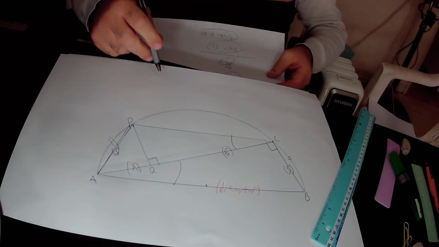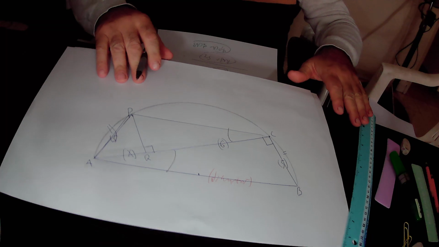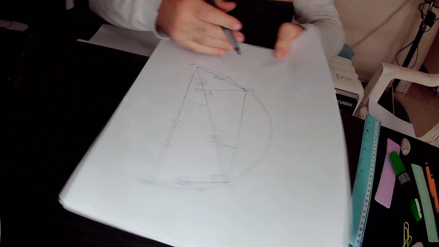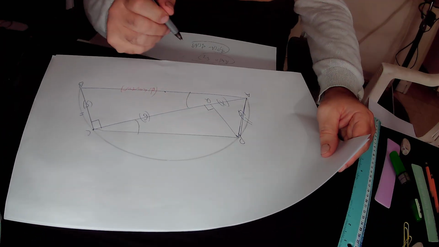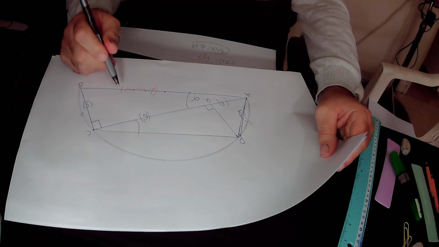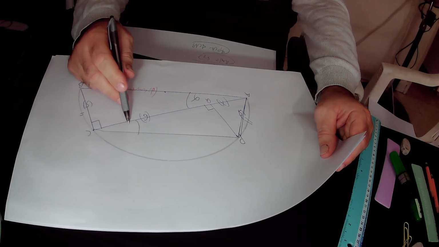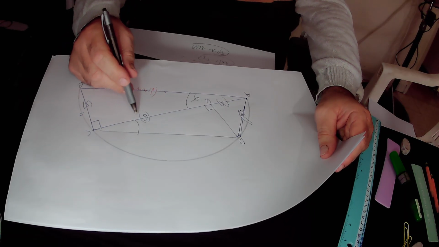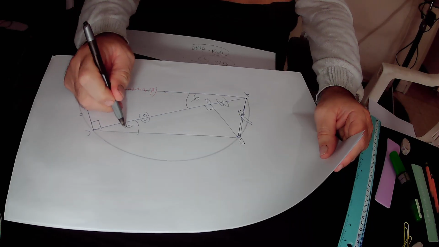So if you define the size of this angle as alpha, then the size of this angle must also be equal to alpha, because they are equal to each other according to Rule 57.